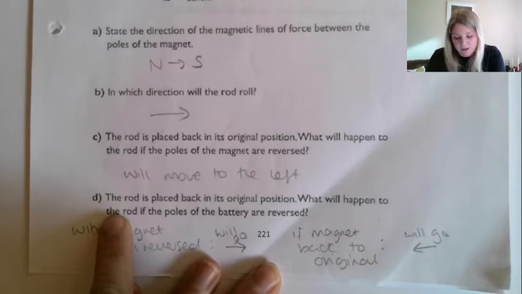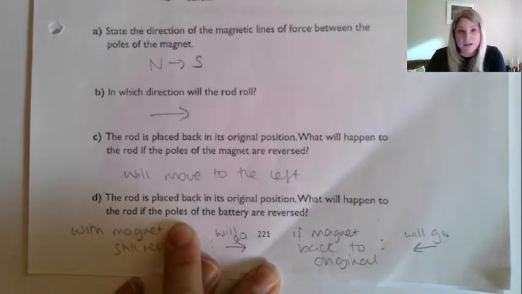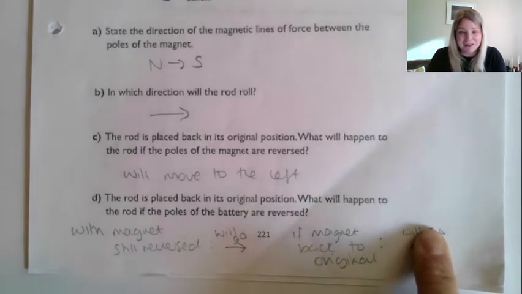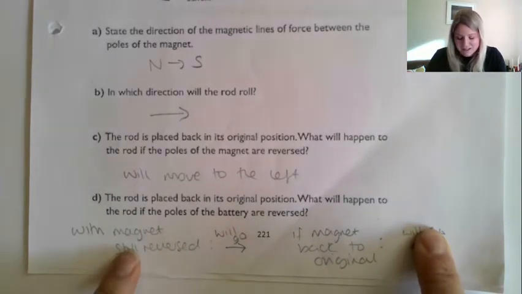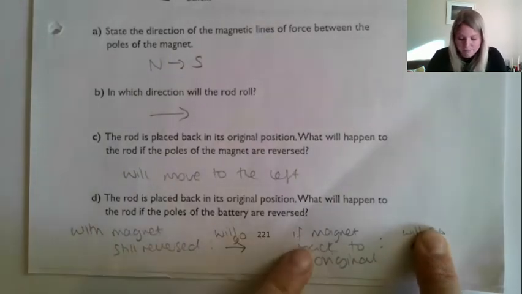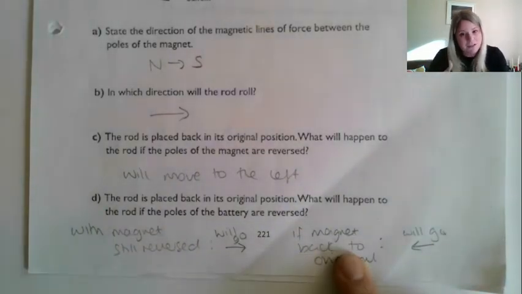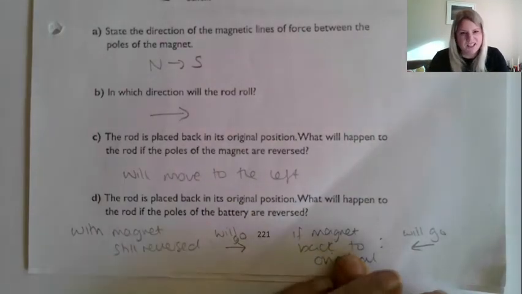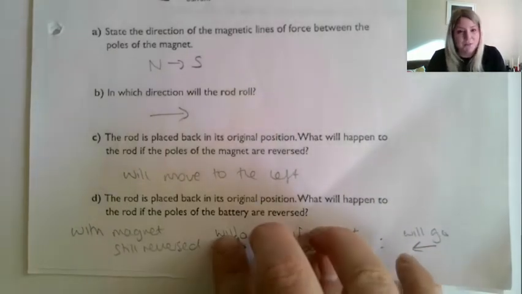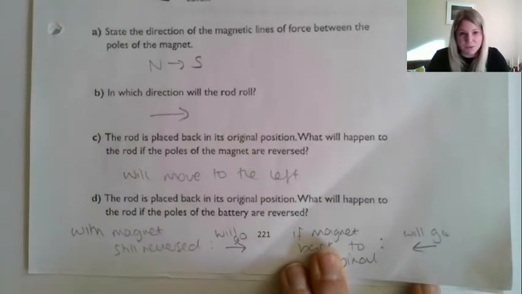Now for part D, the rod is placed back in its original position. What will happen to the rod if the poles of the battery are reversed? So I sort of think, depending on what way you thought about this, either answer would be correct. So if the magnet was still reversed, then it's going to go back to the right again. But if the magnet was back to the original and everything else was back to the original, then it's going to go to the left. So it depends how you read that question, okay? But it's just going to do the opposite of what it was doing before.